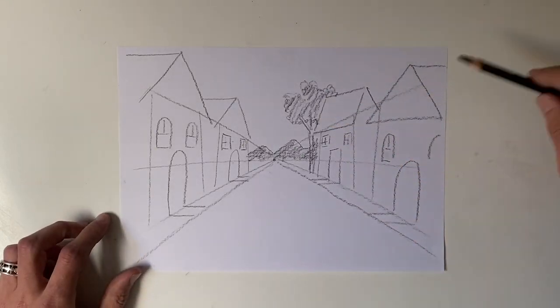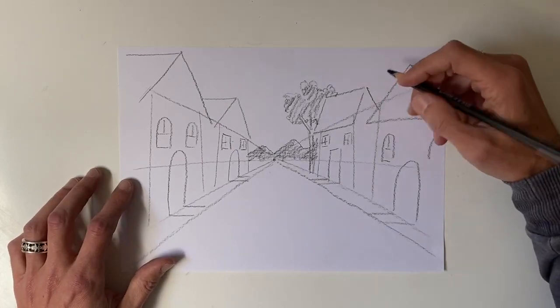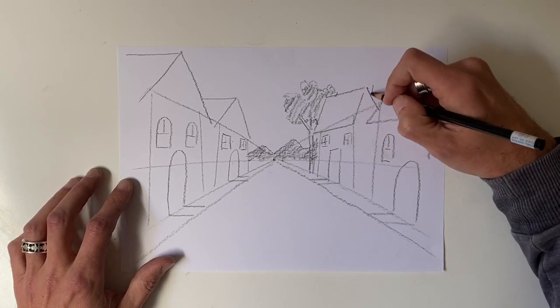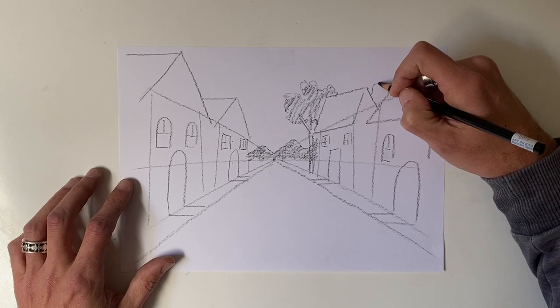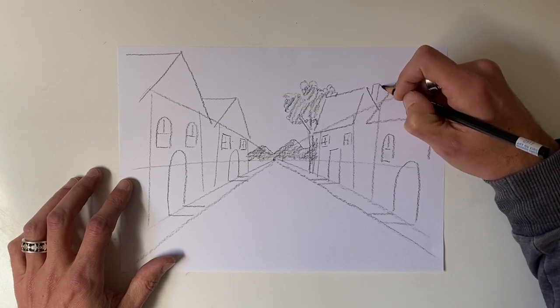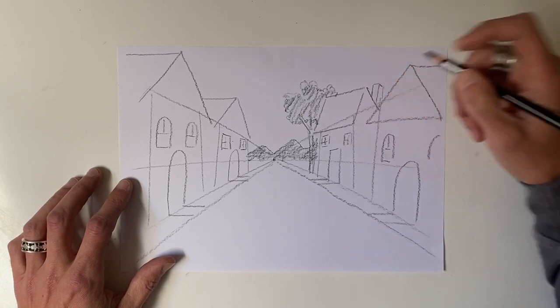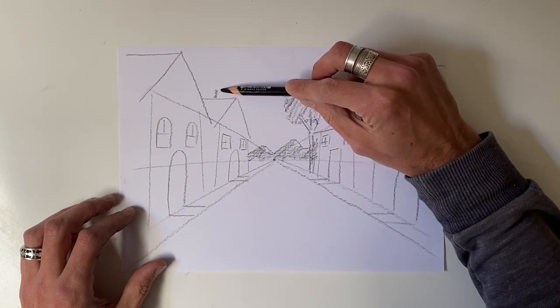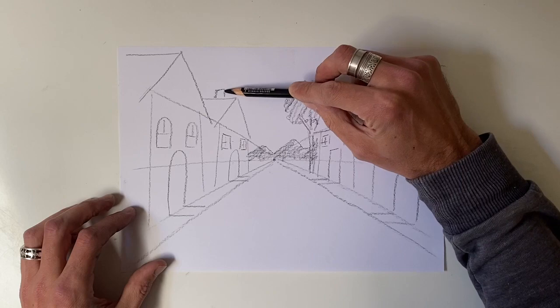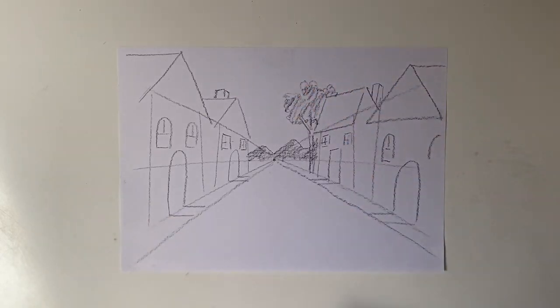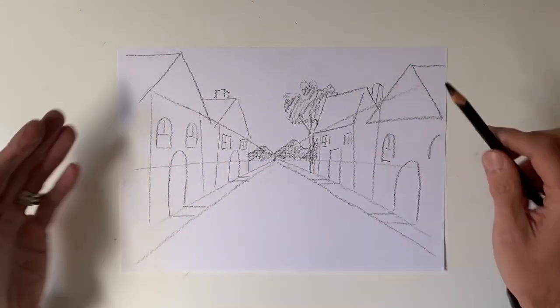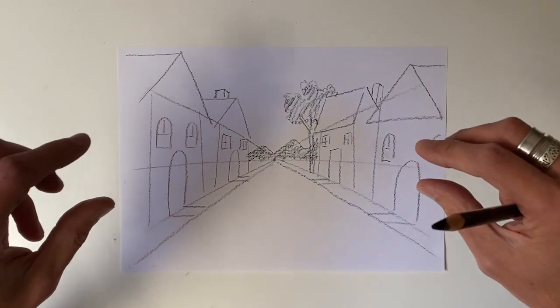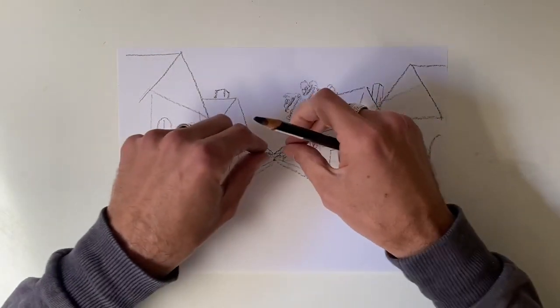And you might want to add some chimneys. And then we've now got our middle ground and our background.